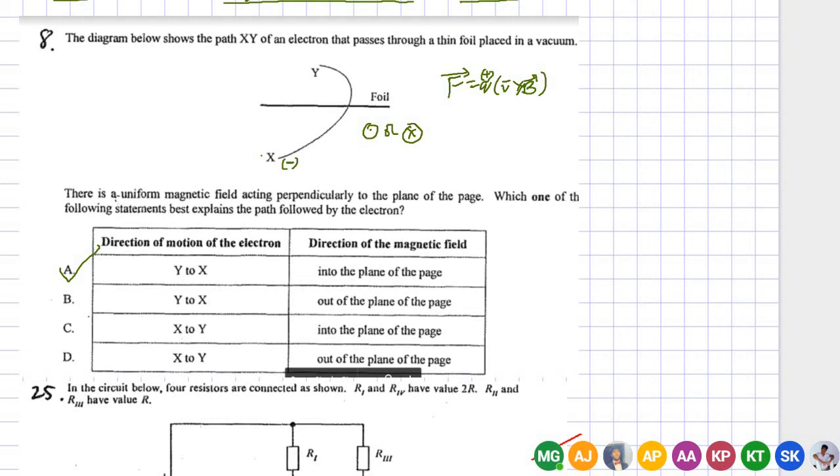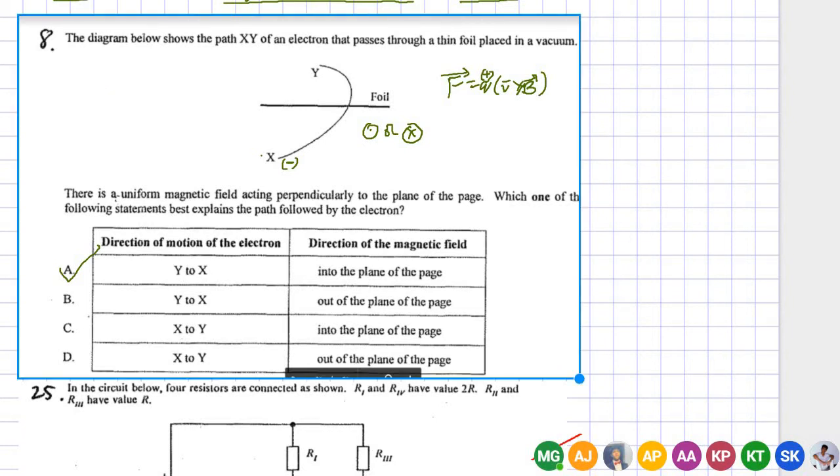Okay, in this short video, I'm going to discuss 5 questions which were asked by my students as doubts. So the first four are on electricity and magnetism, and the last one is on work energy theorem. So let's get started. The first one says that the diagram shows the path xy of an electron.